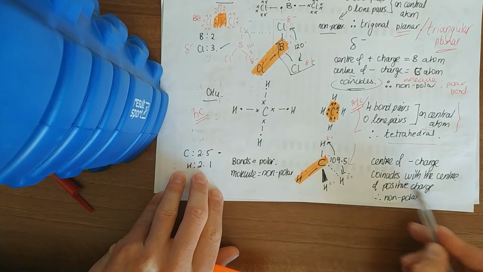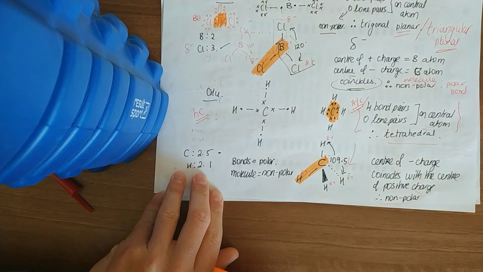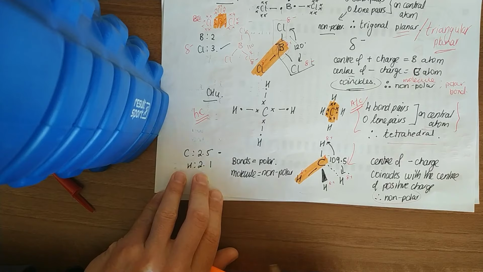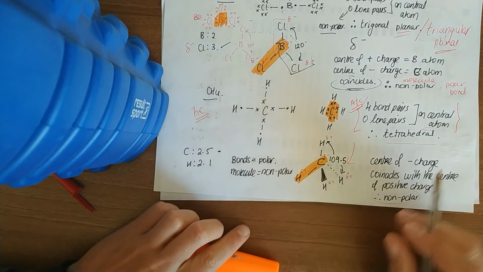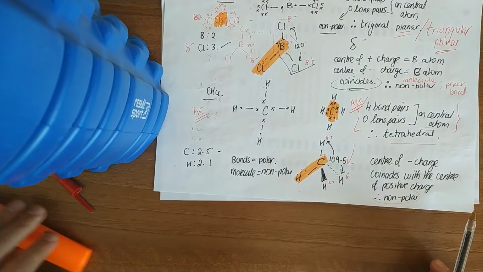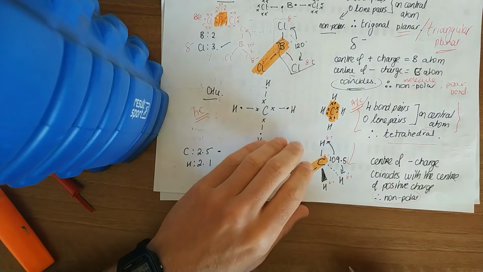Hydrocarbons are all non-polar. So your alkanes, alkenes, alkynes, your aromatic compounds, which is benzene only, are all non-polar because your electronegativity difference is very small, and with your tetrahedral shape as well, so they're insoluble in water.